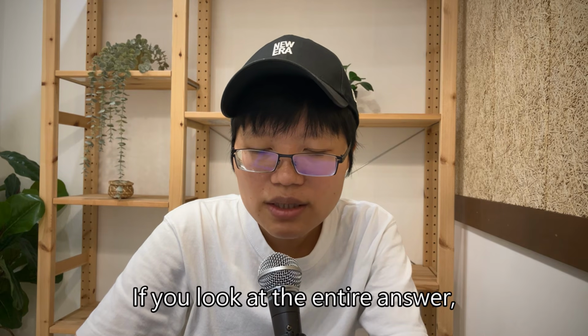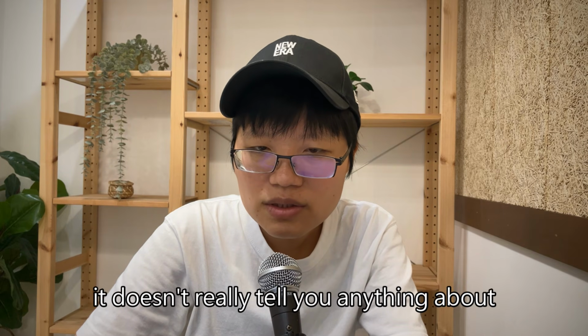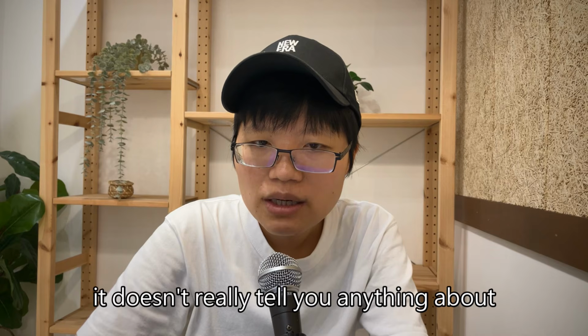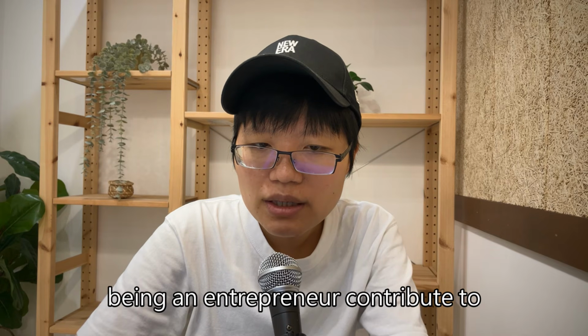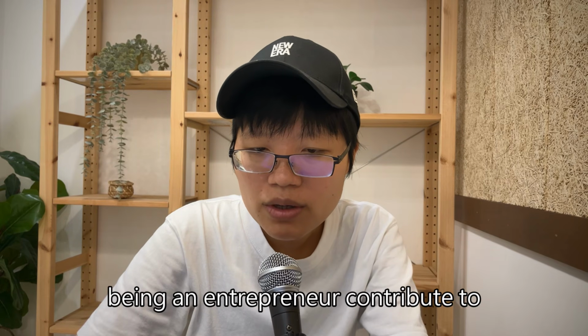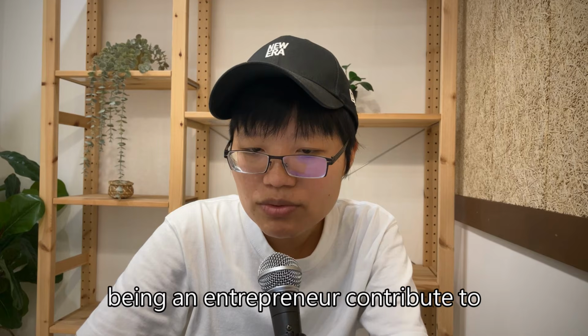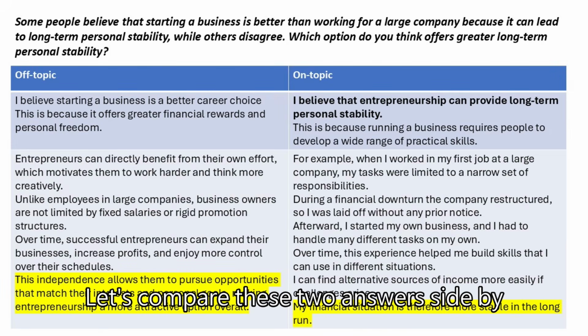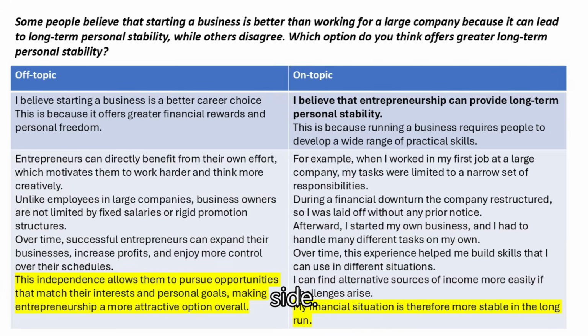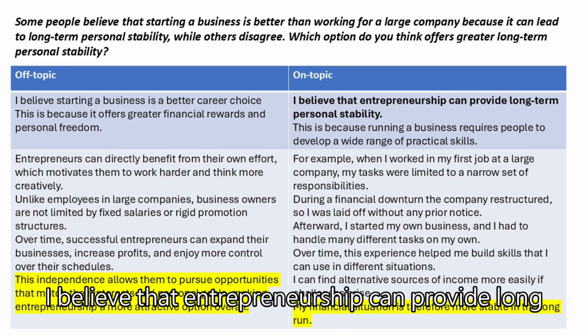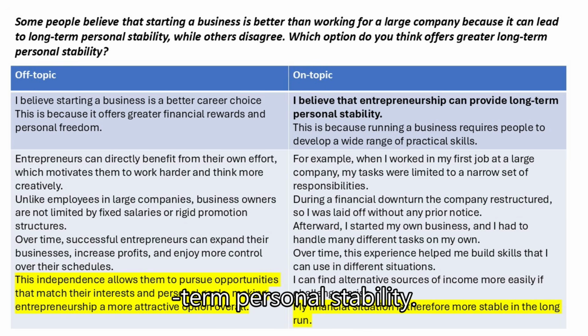If you look at the entire answer, it doesn't really tell you anything about being an entrepreneur contributing to personal stability. Now, let's compare these two answers side by side. This is a sample I wrote myself to show what it looks like when an answer reaches the endpoint. Let's read it together. I believe that entrepreneurship can provide long-term personal stability.